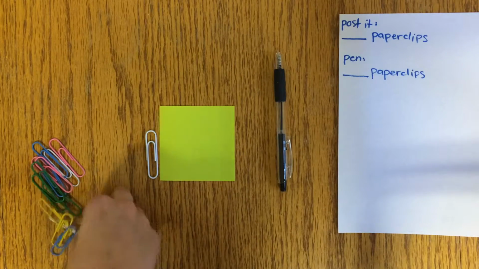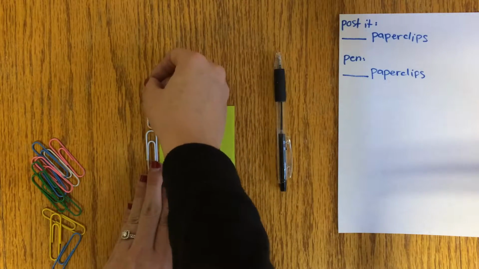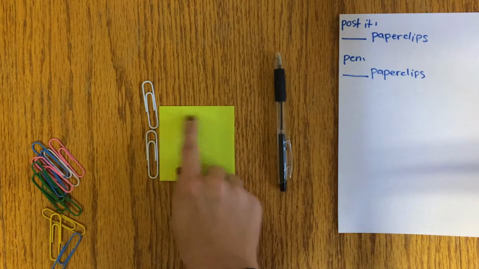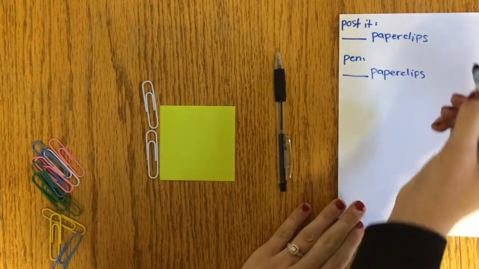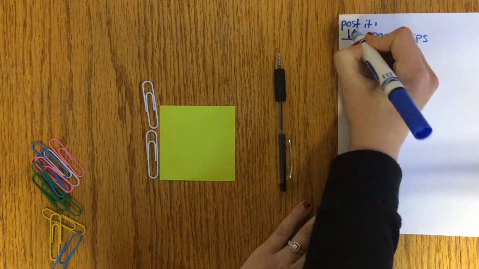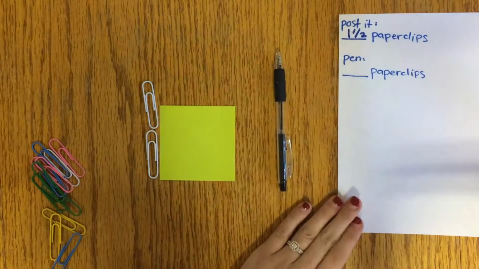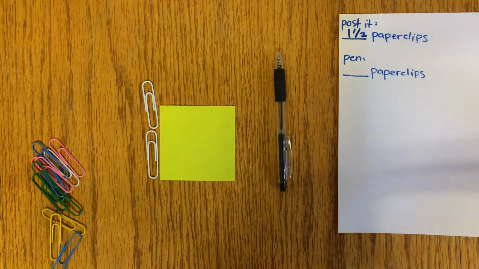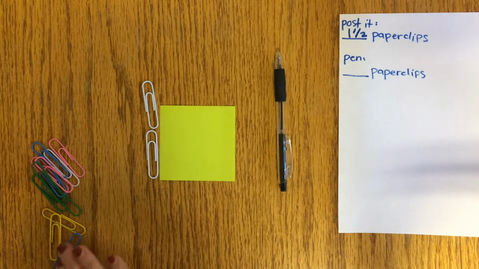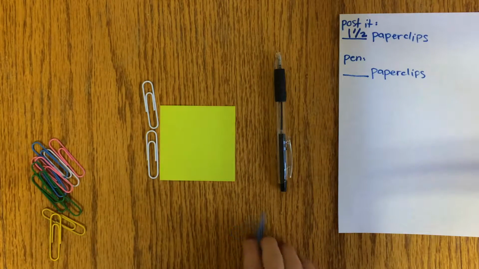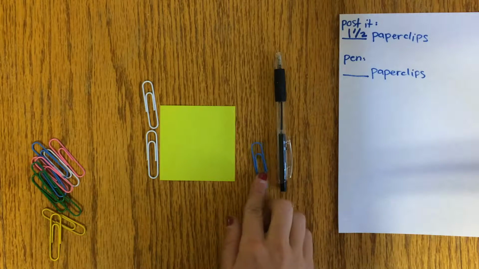Here we have 1, and it takes about half of another paper clip to reach the top of the Post-it. So let's write on our chart that it takes 1.5 paper clips. Now let's measure the pen. To measure the pen, we're going to do the same thing that we just did for the Post-it note. Let's line up paper clips.